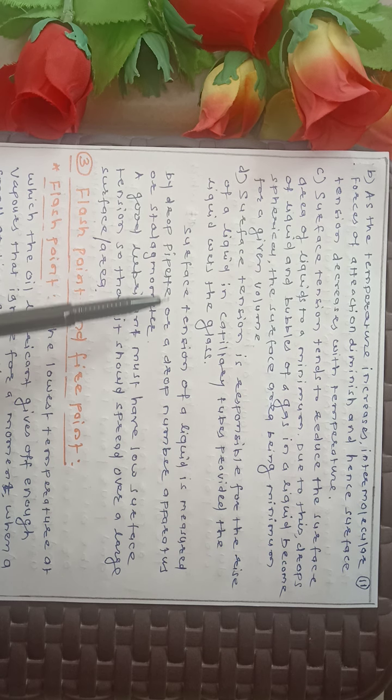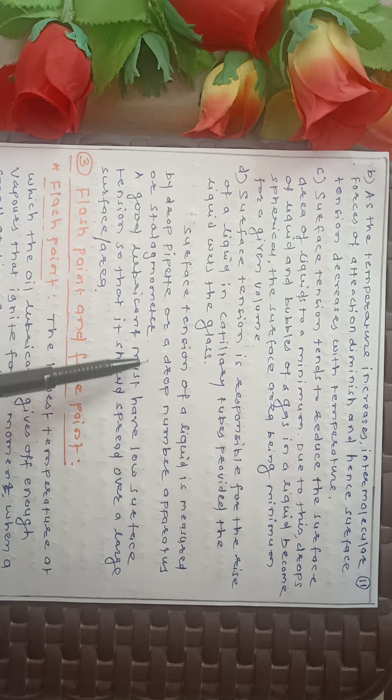Then the surface tension of a liquid is measured by a drop pipette, a drop number apparatus, or stalagmometer. So there are different apparatus which are used for measuring surface tension, and some of them are drop pipette, drop number apparatus, or stalagmometer. Now what is the characteristic of a good lubricant? A good lubricant must have low surface tension so that it spreads over a large surface or area. So always the surface tension of a good lubricant should be low.